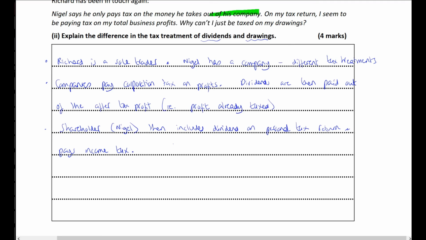So Nigel is strictly speaking right that he is only paying income tax on his dividend, but what he failed to mention to our client Richard is that the company that he's a shareholder of is paying tax, leaving less profit over to pay the dividend out of in the first place. The reason for this? Because the company and the shareholders are treated as separate legal entities. So the company and the shareholders are separate persons for tax and law purposes.